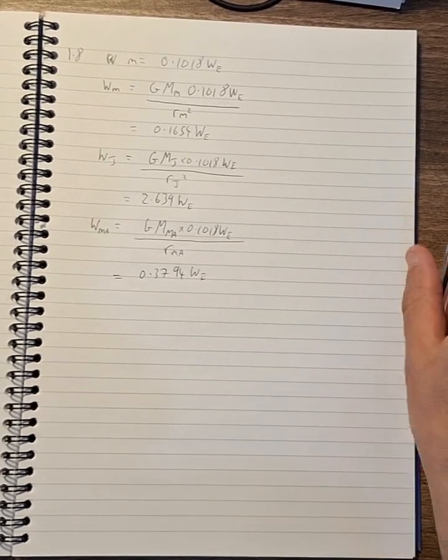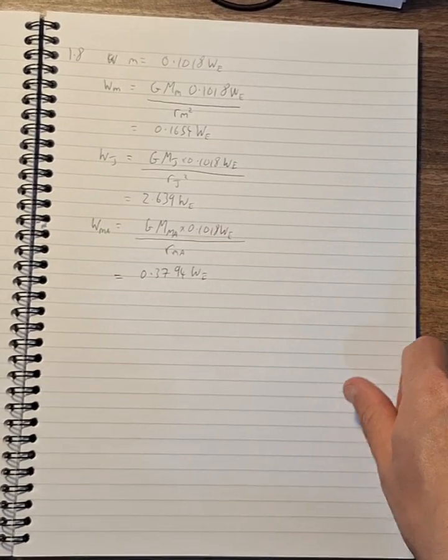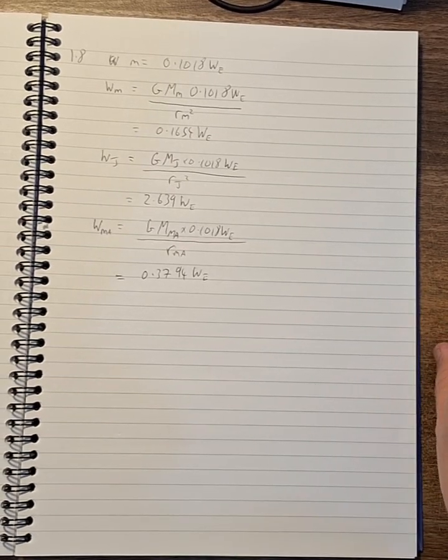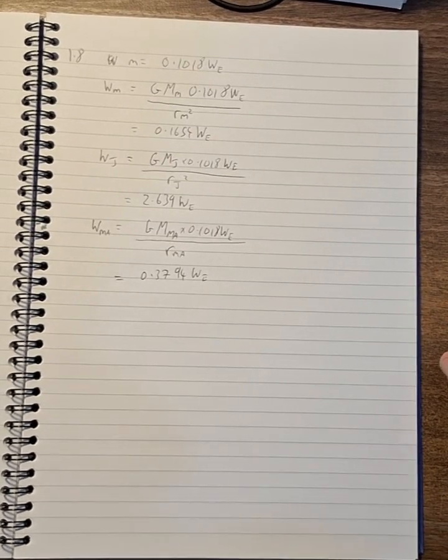So that's that. Quite straightforward, just using the equations provided in the book. Just be careful with the units. Everything should be in kilograms and meters.